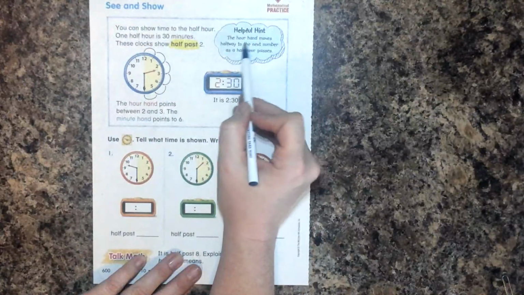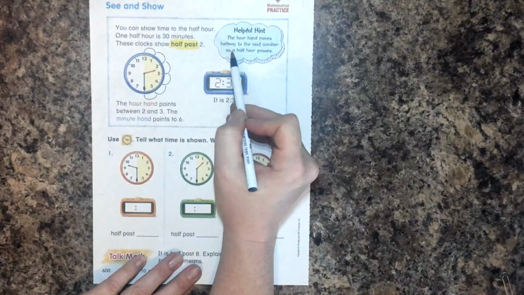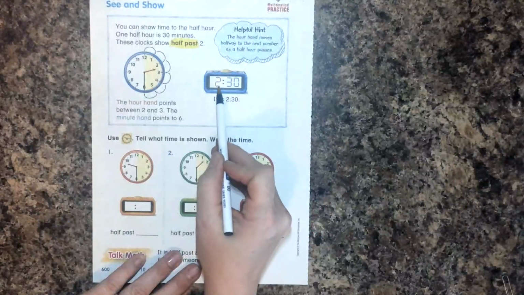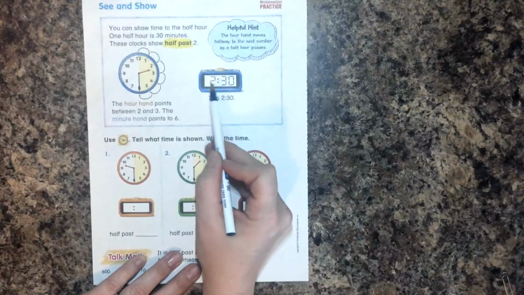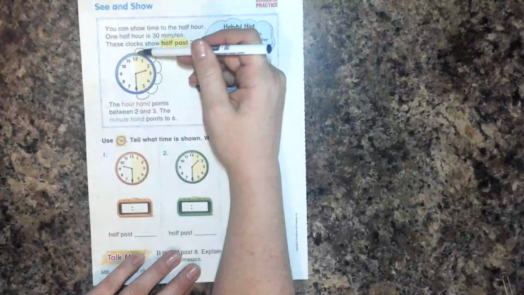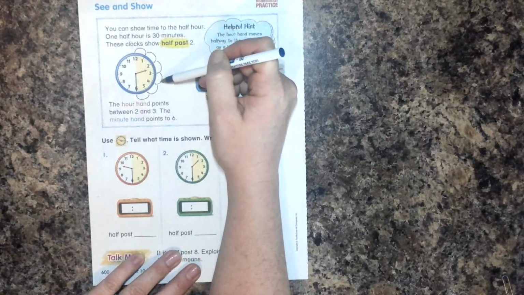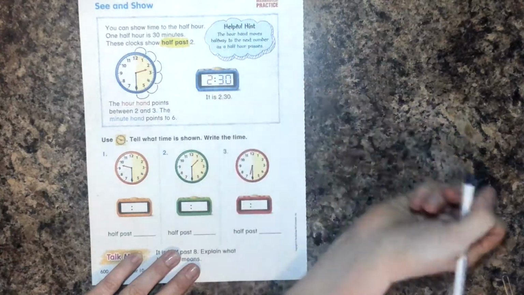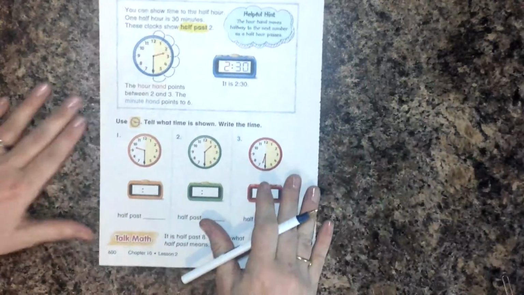The hour hand moves halfway to the next number as a half hour passes. So then to show it on a digital clock, we would show the hour of 2. Remember, the hour of 2. And how many minutes? We would go 5, 10, 15, 20, 25, 30 minutes past 2. So that's 2:30.